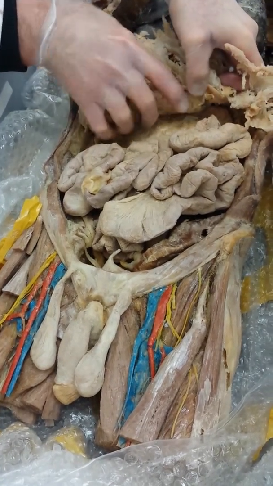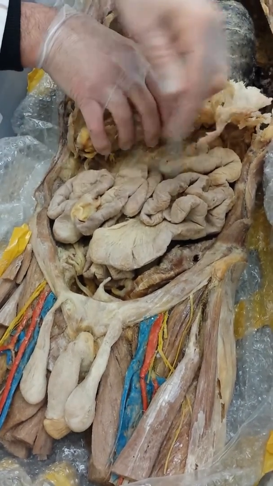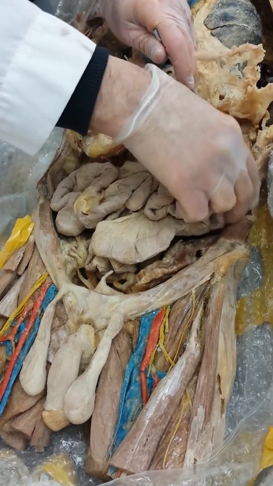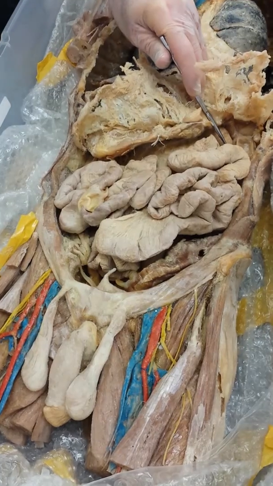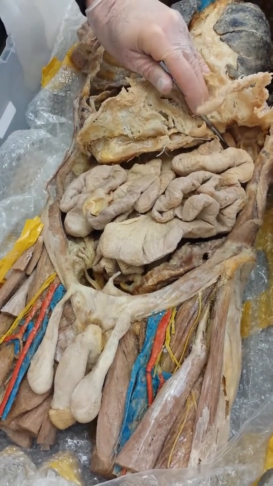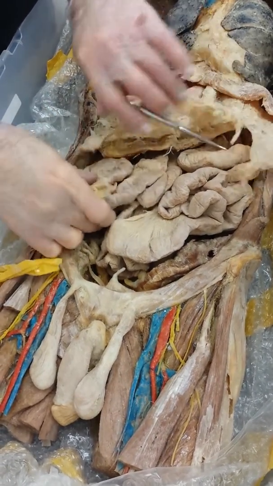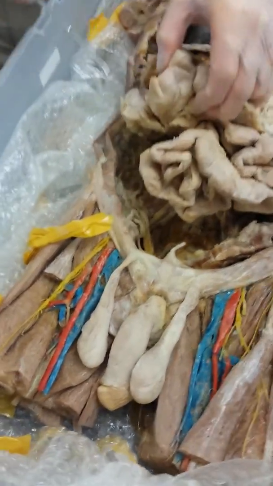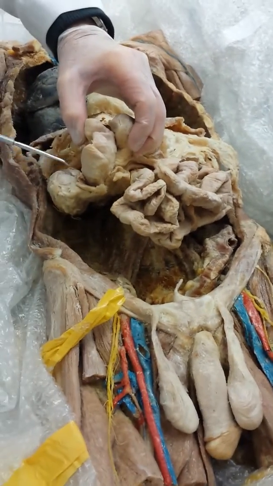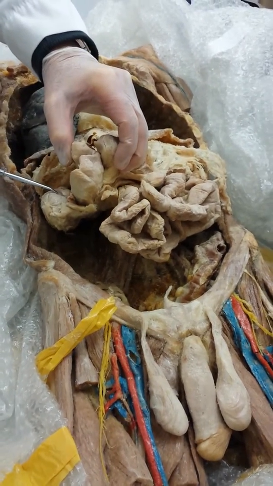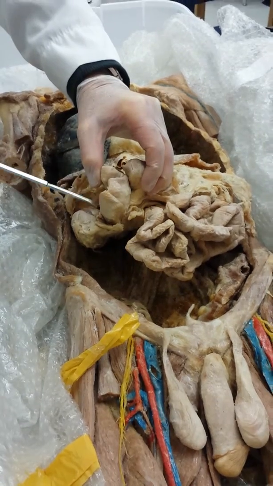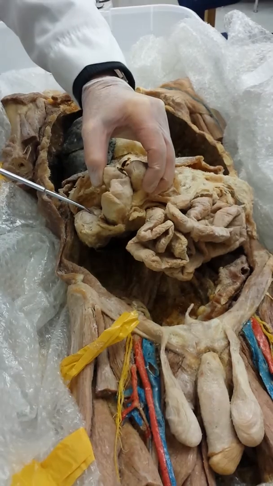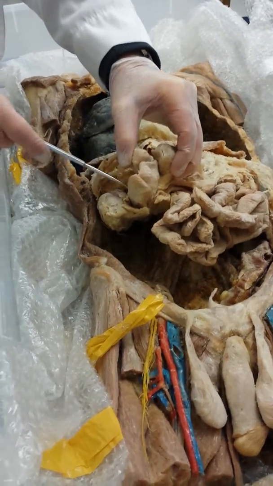Okay. Then we go into our small intestinal area. And the first part of it is the duodenum, goes into the jejunum, and then to the ileum. So over here, you can see here's our ileum coming into the large intestine. So this would be the ileocecal junction containing the ileocecal valve.